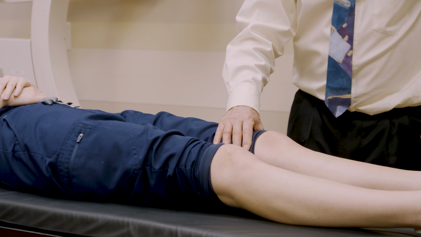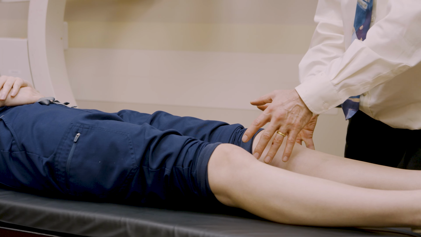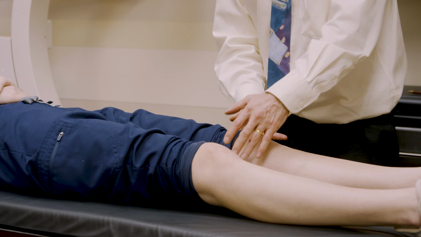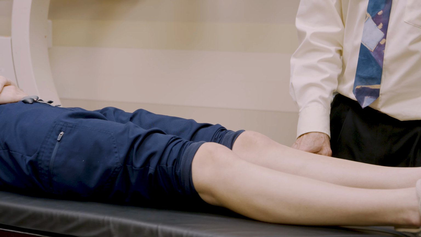Next, I'd be looking for an effusion, and there are a few ways to find an effusion. One, if it's obvious, you'll just see this big ballotable patella. You can tell this side looks like a grapefruit and that looks like a skinny little orange. But there are more subtle tests usually that are useful.